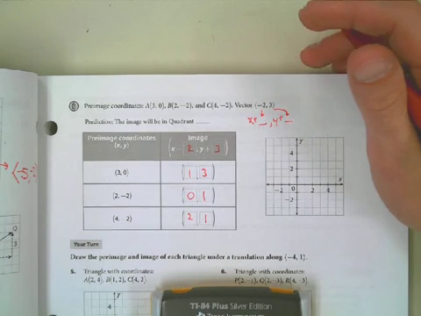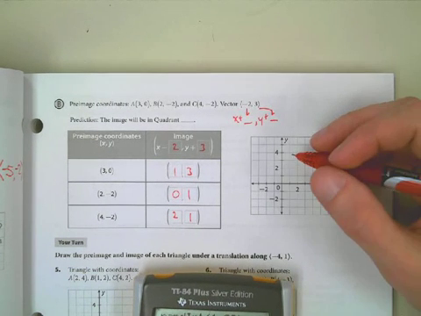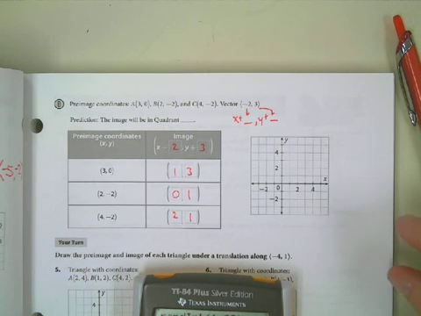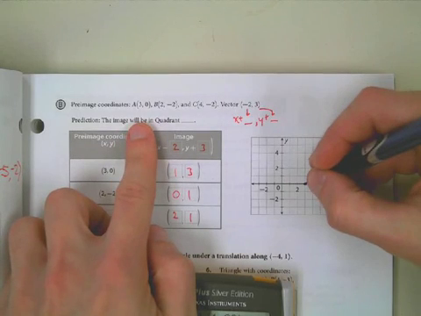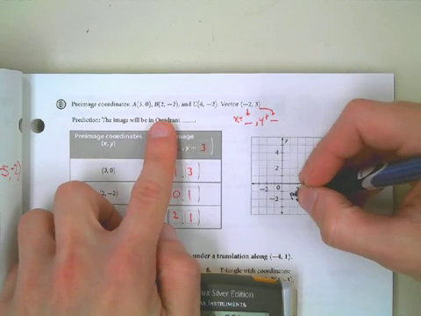Okay. All right. So then let's see here. Let's go ahead and plot the original. I'm going to do that in blue because typically when you see blue, that means the original. So 3, 0. That's A. B is 2, -2. And then C is 4, -2.